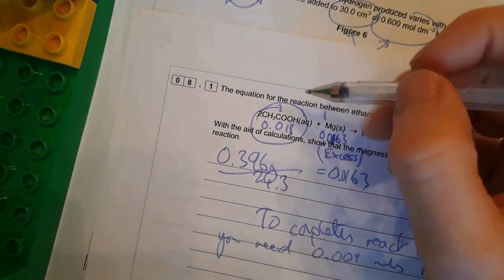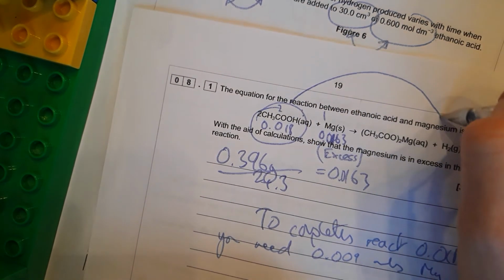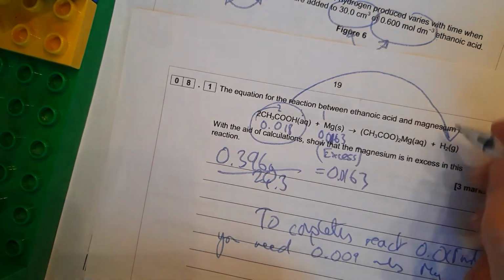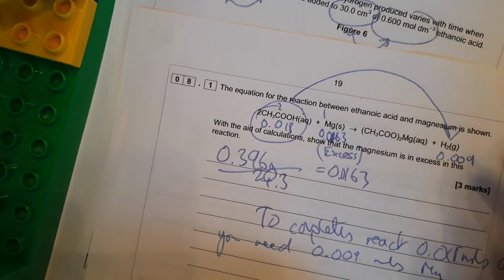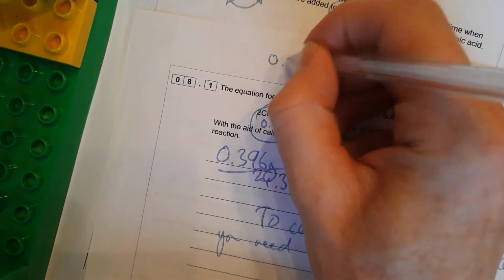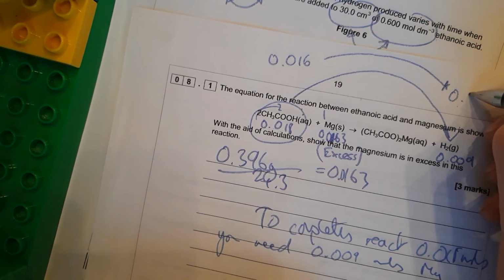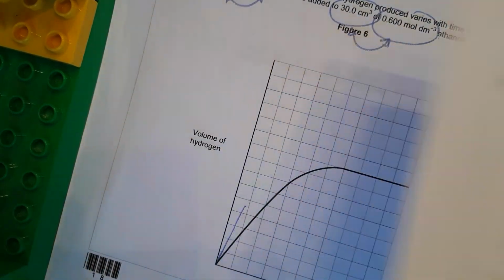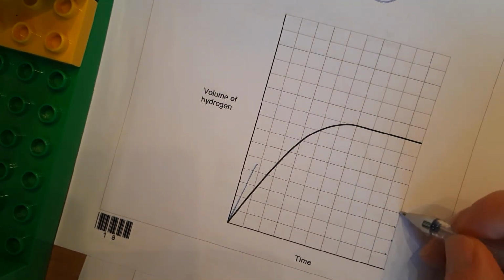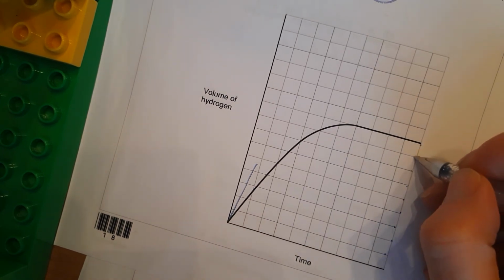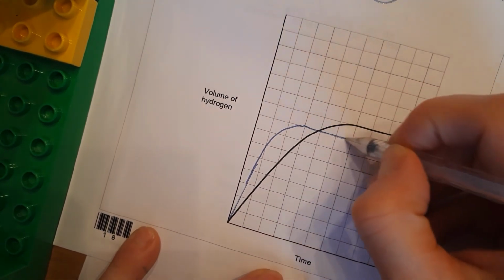In this experiment, if you add 0.018 moles of this, you're going to make 2 to 1, 0.009 moles of hydrogen. In the second experiment we've got 0.016 moles. The magnesium's still in excess, so it has no bearing. So you're going to make 0.008 moles of hydrogen. This graph hasn't got any axes on, so I'm hoping this is going to be 9. 1, 2, 3, 4, 5, 6, 7, 8, 9. Yeah, it's 9 up. So the second one needs to finish here. I think it's going to go faster because it's a higher concentration, and it's going to finish there.